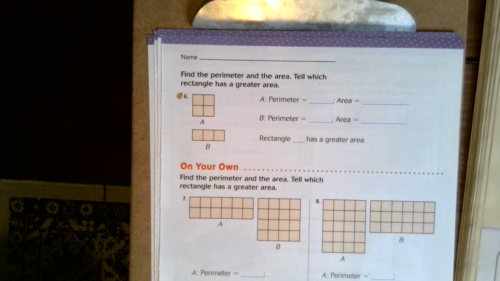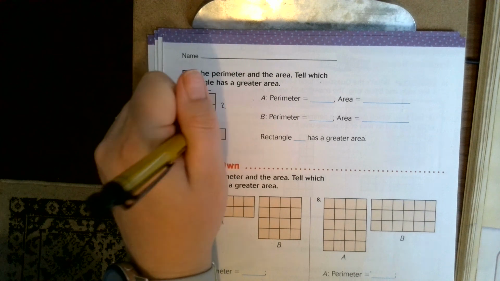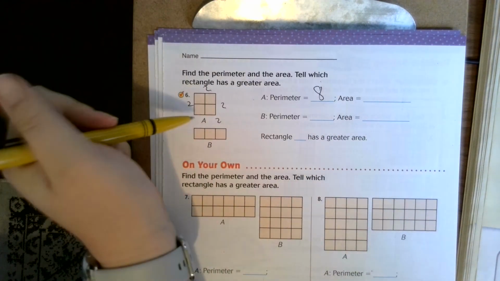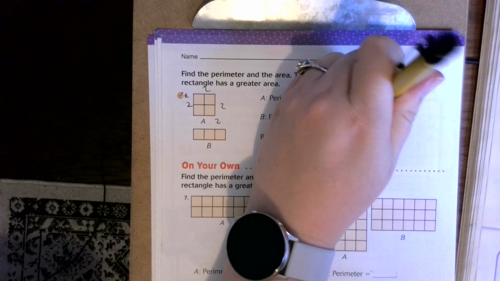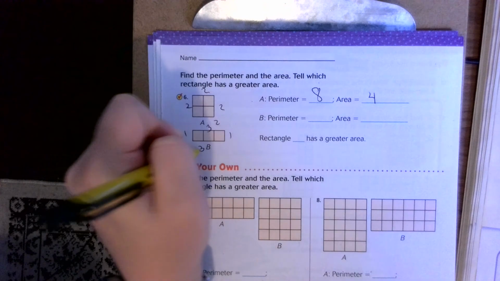Okay, a few more. Just find the perimeter and the area. So 2, 2, 2, 2. So the perimeter is 8. My area, 2 times 2, is 4. B, 1, 1, 3, 3: 6, 7, 8.